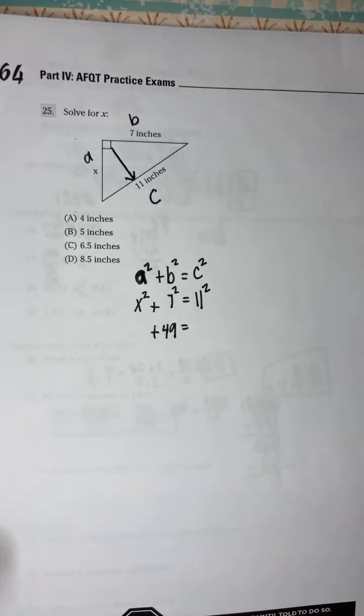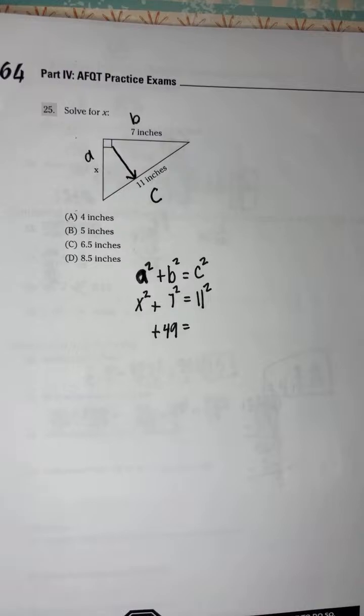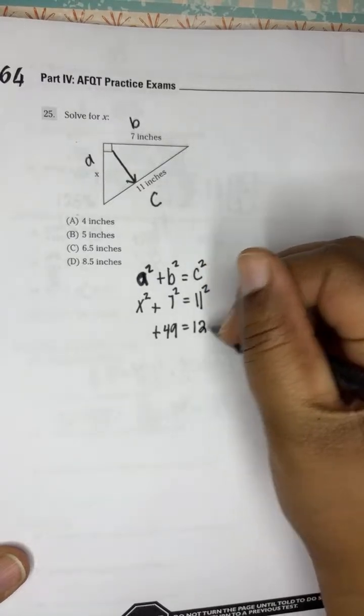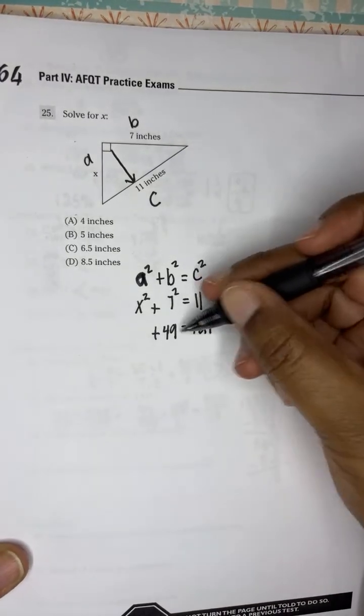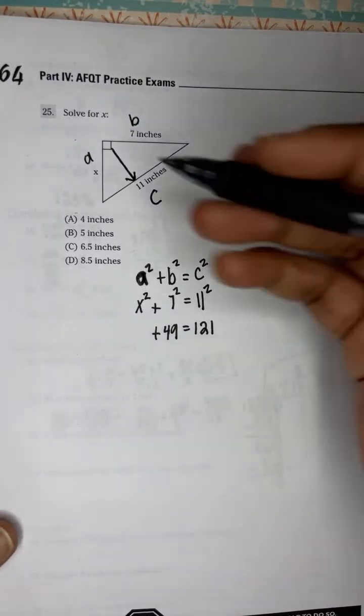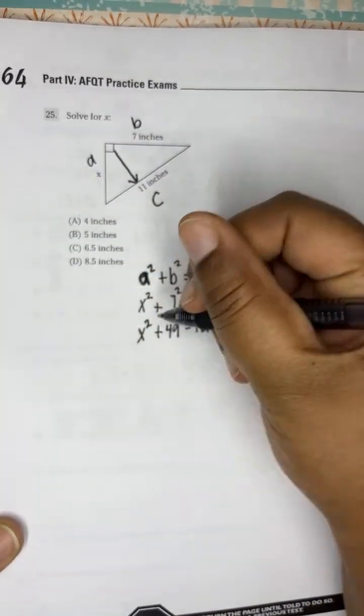What's 11 times 11? Yes, Navy Princess said longest side. 121. Let's go. Yes, 121. And these perfect squares, you guys, have them memorized. I would really say all the way up to 25.